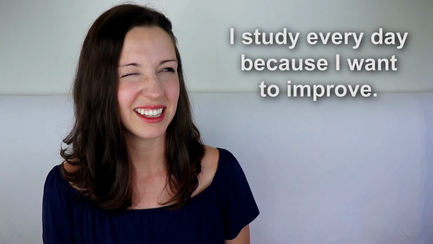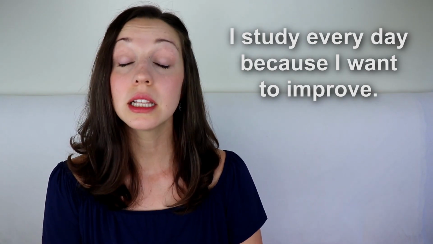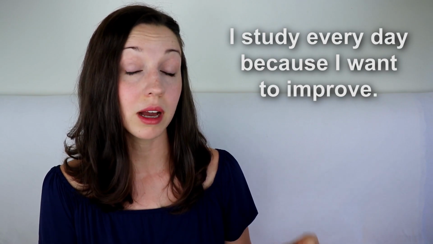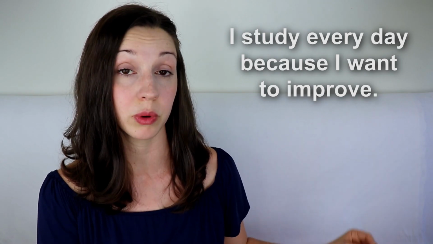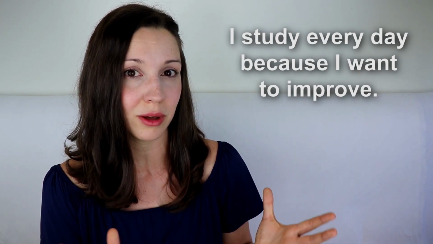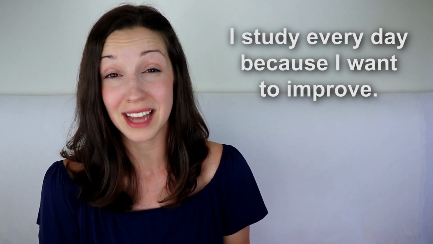Well, is that saying every single sound of this sentence? No. If I say this sentence clearly, it sounds like I study every day because I want to improve. But when we say this sentence with linking and reduced sounds like native speakers do, it sounds much quicker, and we can practice it now.